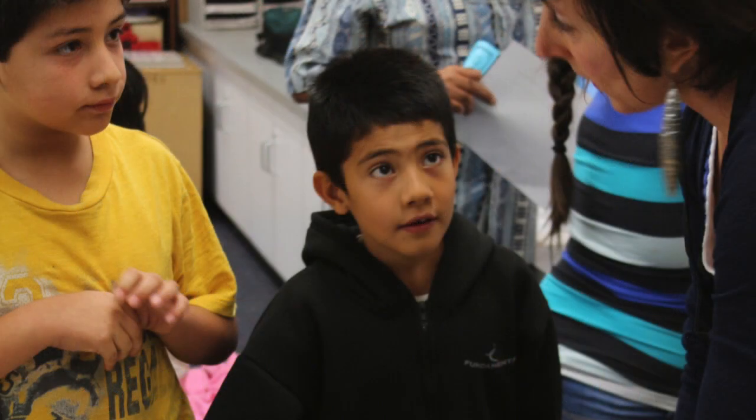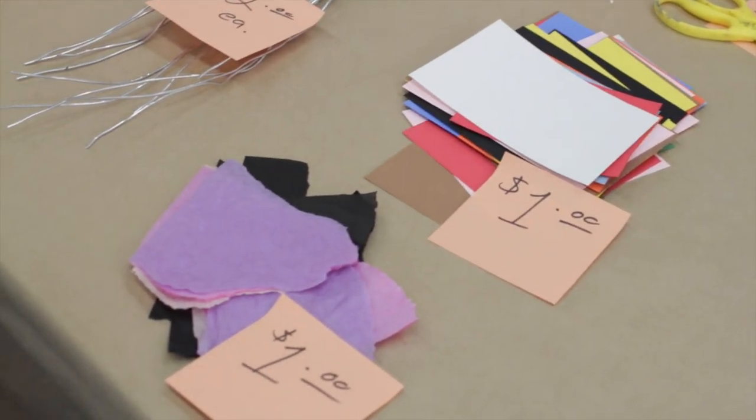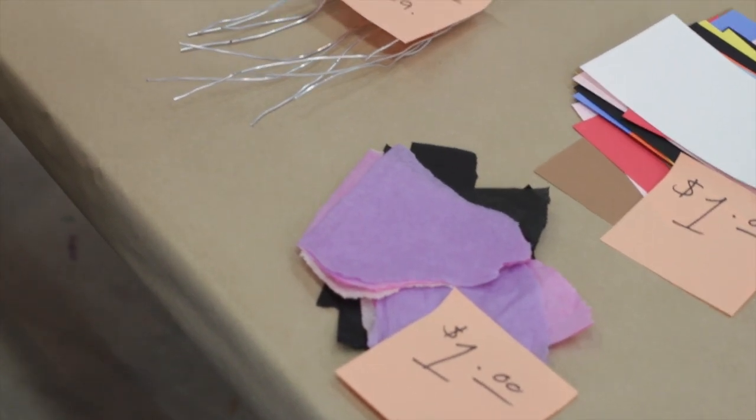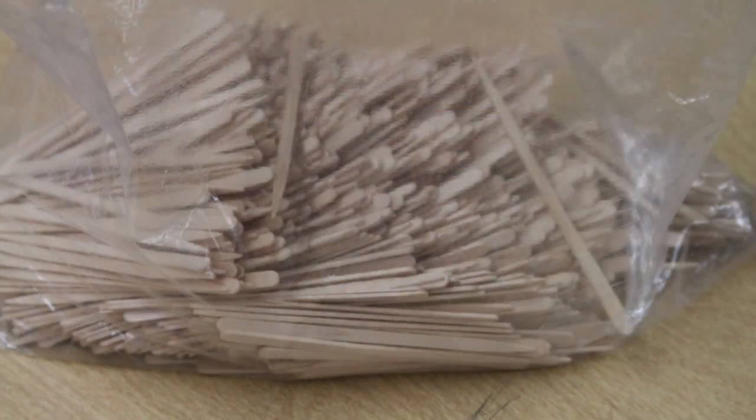Students who finish early may take turns playing cashier of the store. If time permits, students may start to combine and manipulate their purchased materials into a sculptural form. Store in-process projects and purchased materials in large Ziploc bags until the next session.